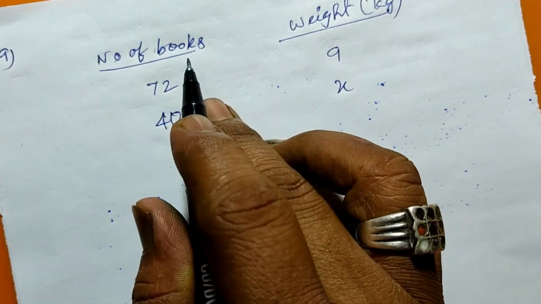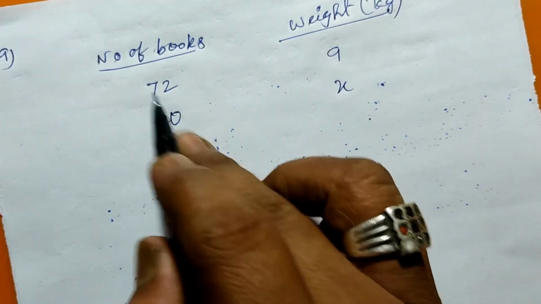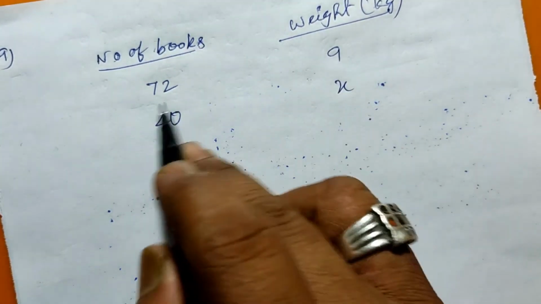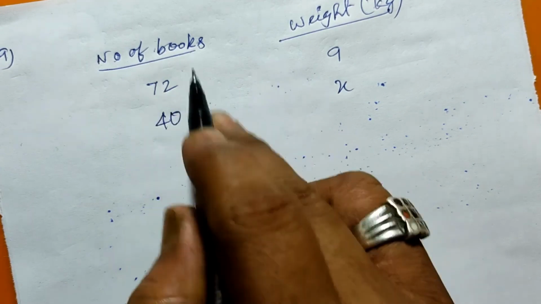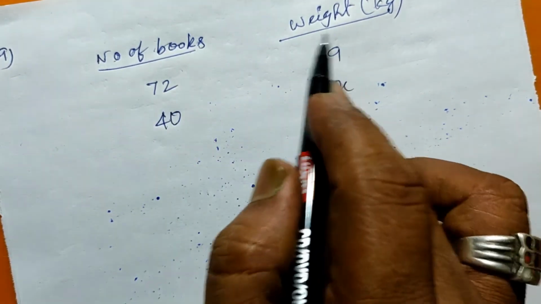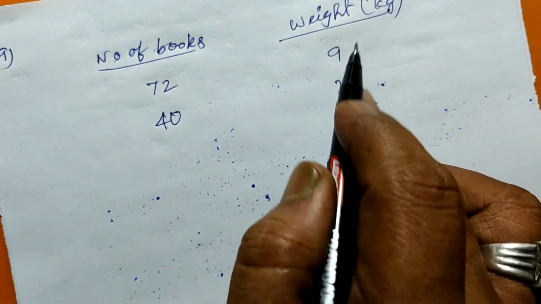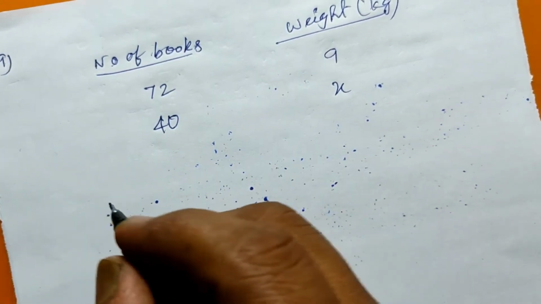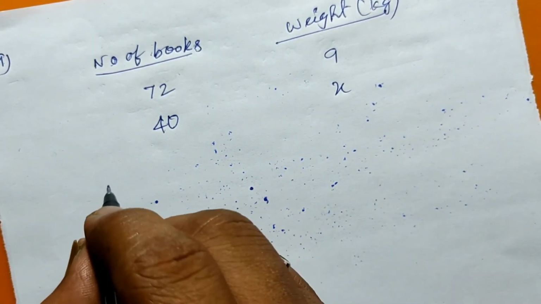Number of books and weight. 72 books, 9 kilogram, and then 40 books. Number of books decreases, then weight also decreases. It is a direct variation.